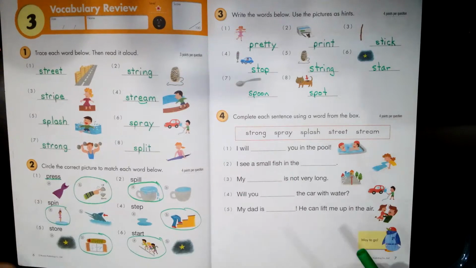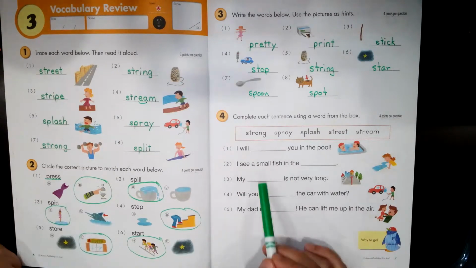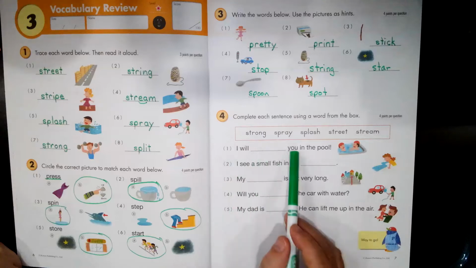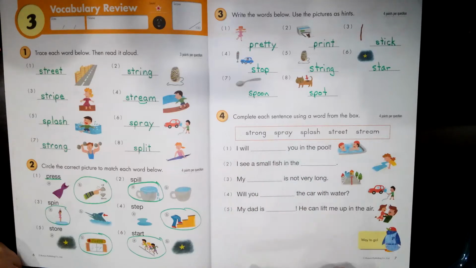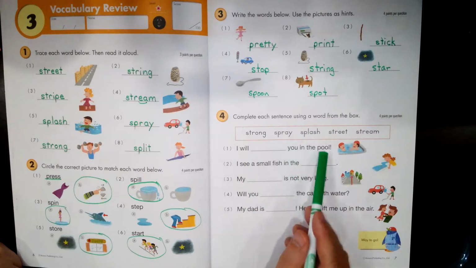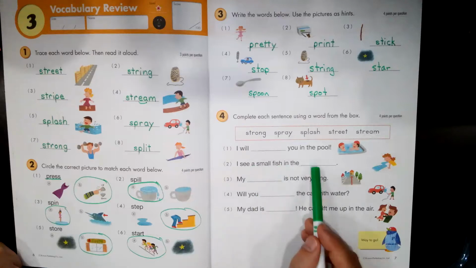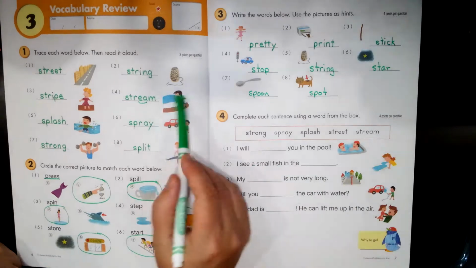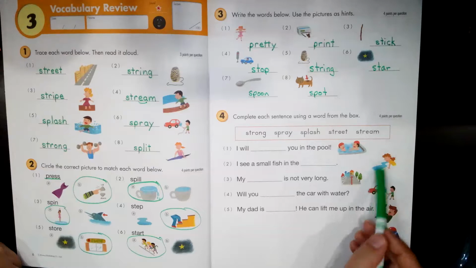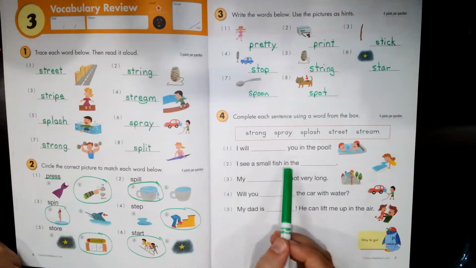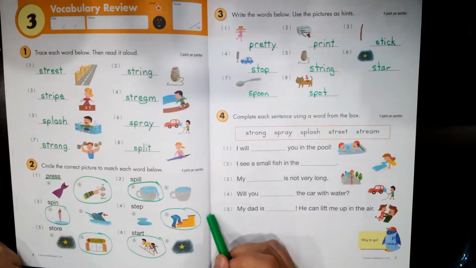So let's read each of the sentences and see if we can figure out the words that fit. I will blank you in the pool. Splash makes sense. I will splash you in the pool. I see a small fish in the blank. I remember when this girl was looking at a little bit of water. That was the stream. Here it is. Stream. I see a small fish in the stream.